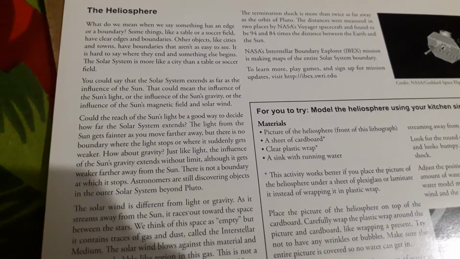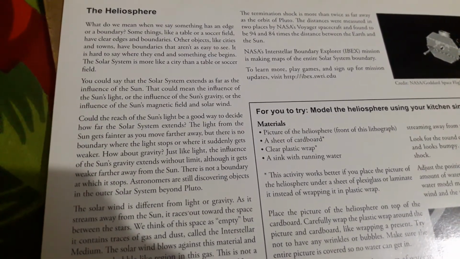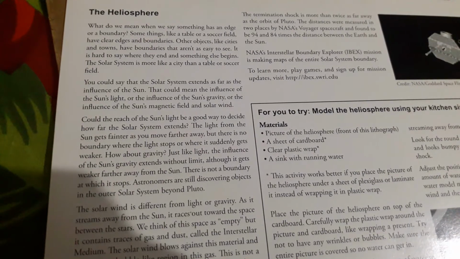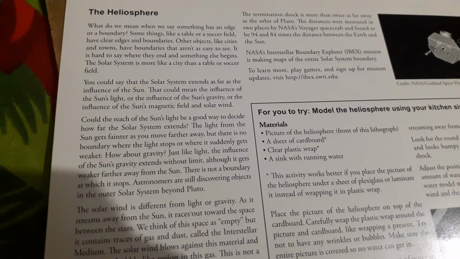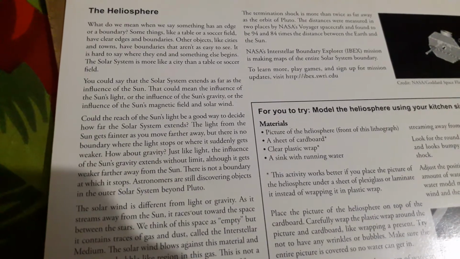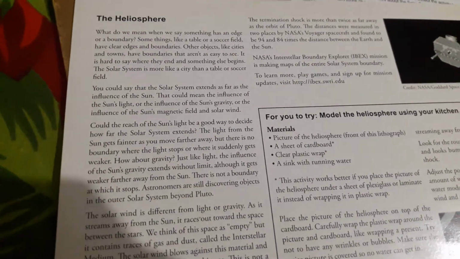How about gravity? Just like light, the influence of the Sun's gravity extends without limit. Although it gets weaker further away from the Sun, there is not a boundary at which it stops. Astronomers are still discovering objects in the outer solar system beyond Pluto.